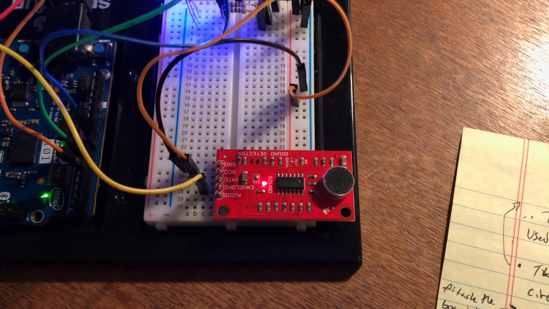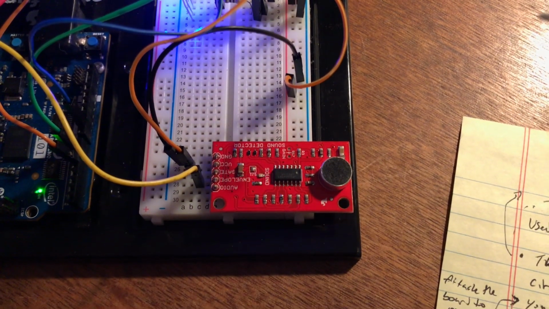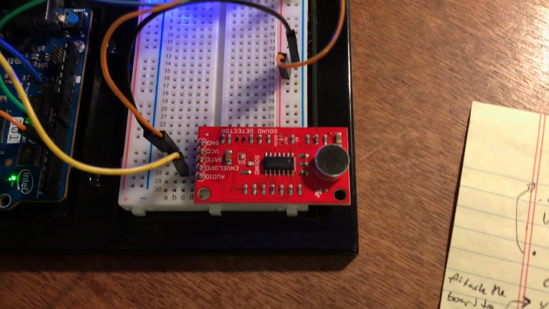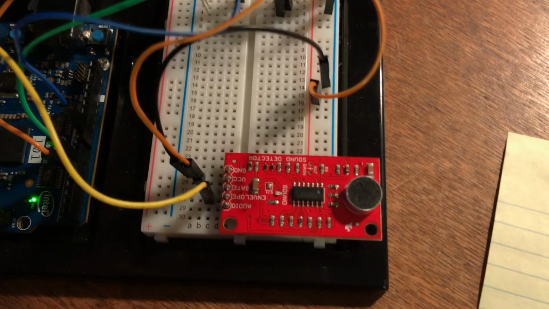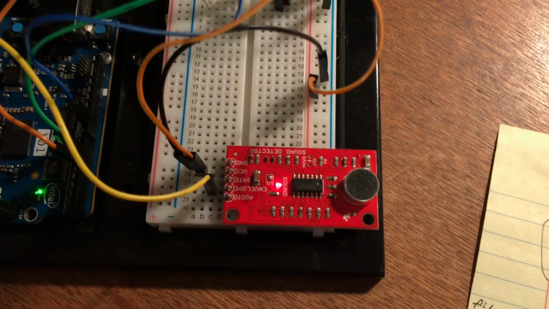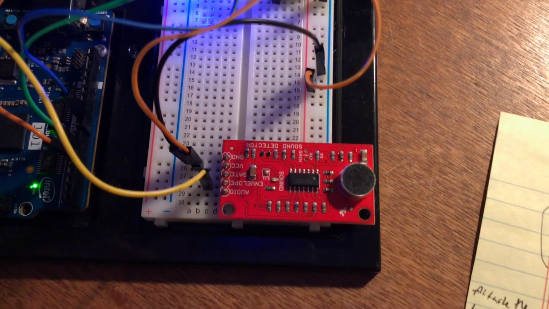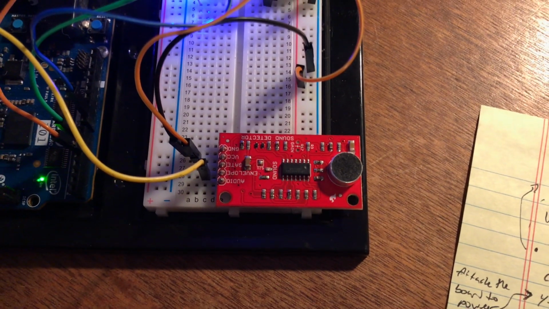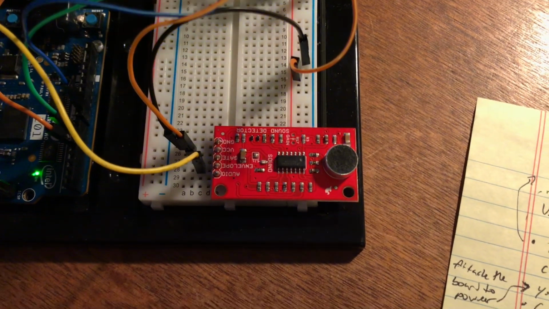That turns on when the sound detector board detects when it's loud, and it goes off when it's quiet. The second signal is the envelope, and that scales the amplitude to a 0 to 1023 10-bit value. And the envelope output on the board is used to measure how loud it is in the room.